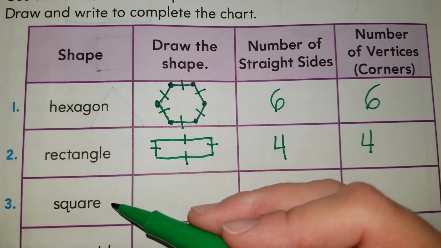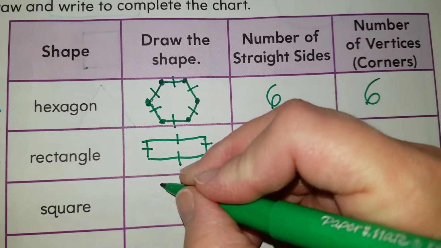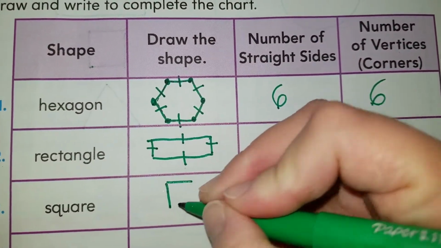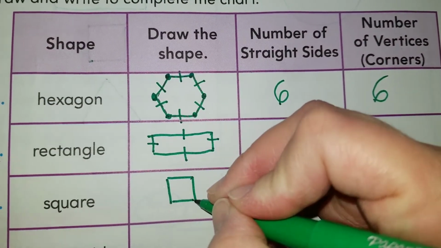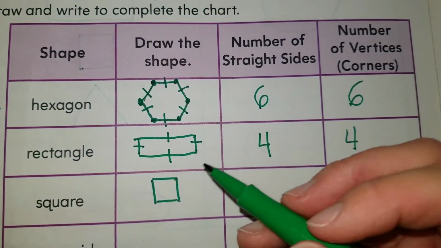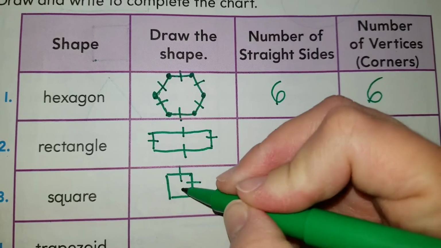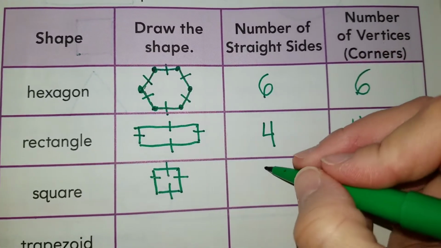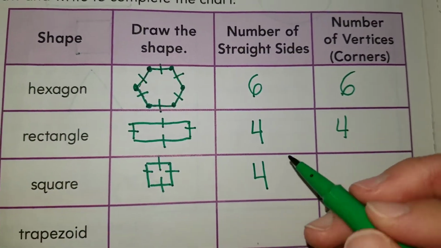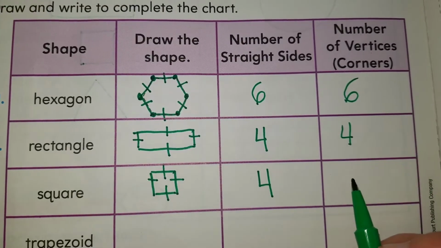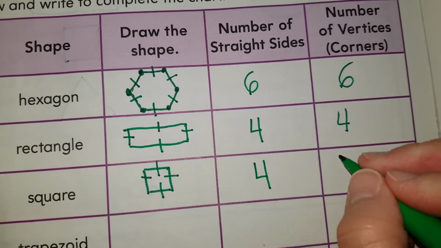All right, let's take a look at the next shape. Our next shape is a square. A square has 4 sides, and every side has the same length. That's a square. How many sides does it have? It has 1, 2, 3, and 4 sides. 4 sides. If it has 4 sides, how many vertices does it have? Yes, 4 too.